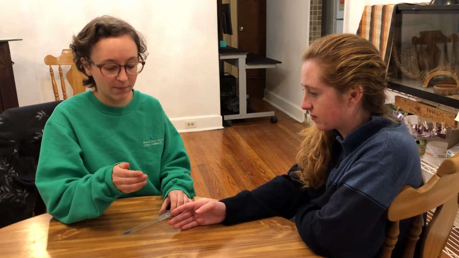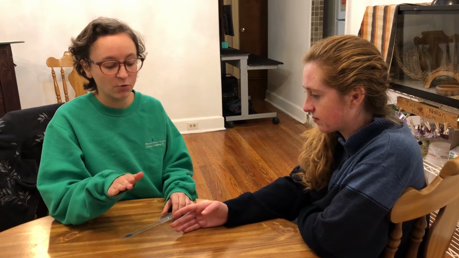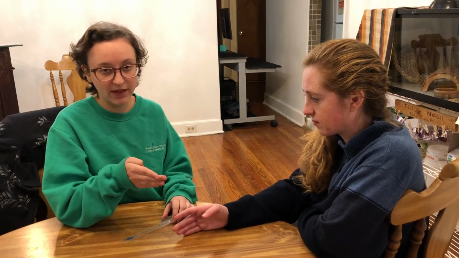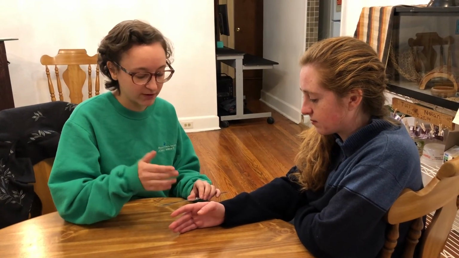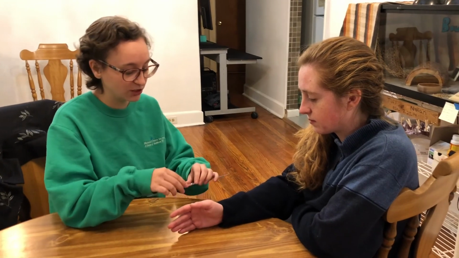Now we're gonna do goniometry measurements of the pivots of the thumb, including palmar abduction, radial abduction, flexion of the MCP joint, and flexion of the IP joint. So first we're gonna start off with flexion of the MCP joint.